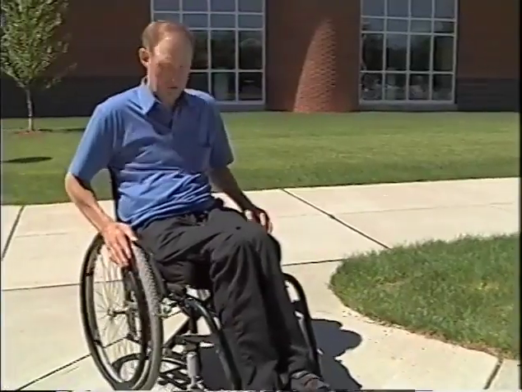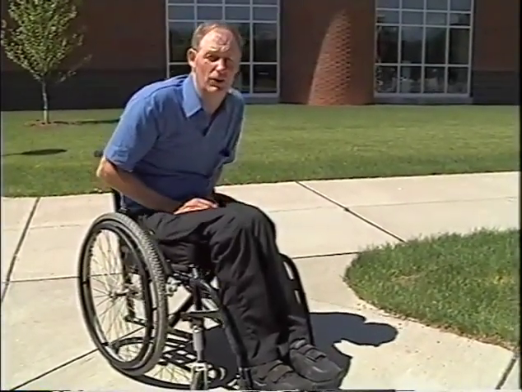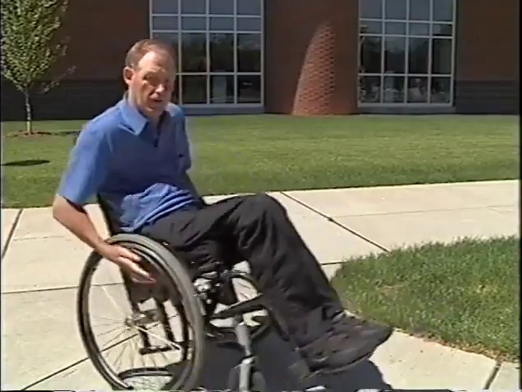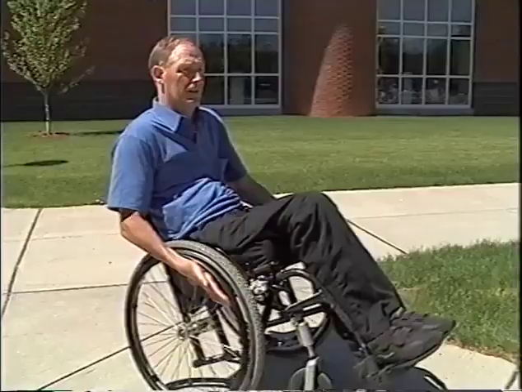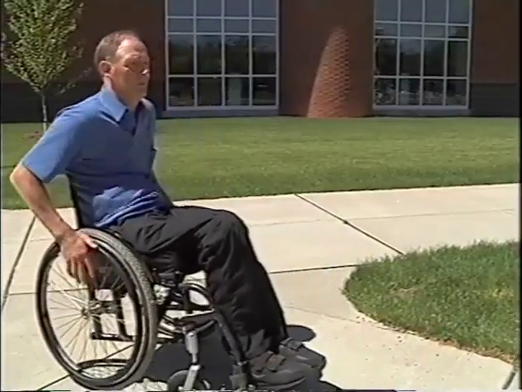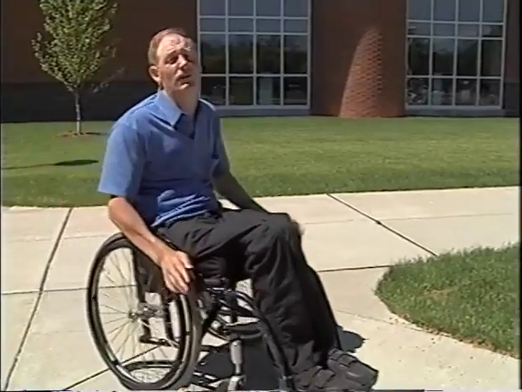Another important thing, if you do fall over backwards, please tuck your chin into your chest. We don't want you to hit the back of your head on the floor or whatever you're practicing on. And if you do start falling backwards, to save yourself, pull backwards. That will bring the chair down. It sounds wrong, but pulling backwards is the right way to save yourself.